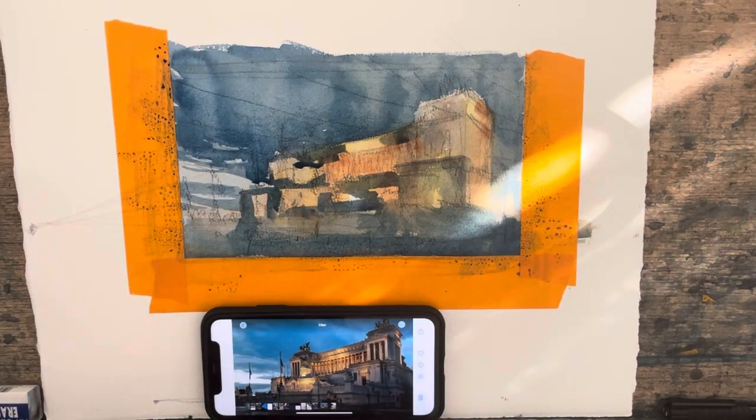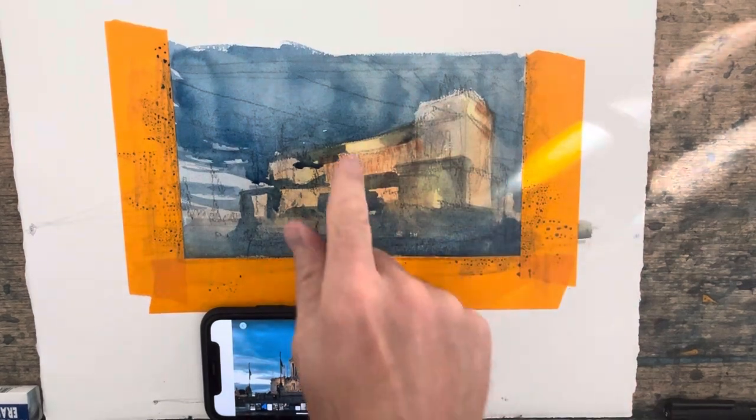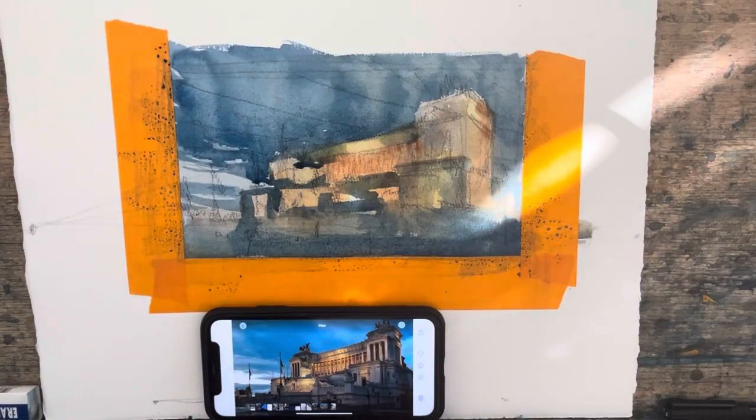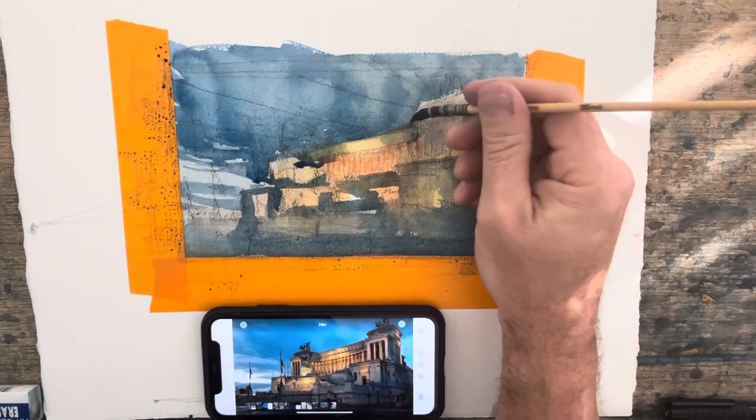When you want to get a gradient, I recommend that you put your thumb and you press the paper, thumb or any finger, free to use.